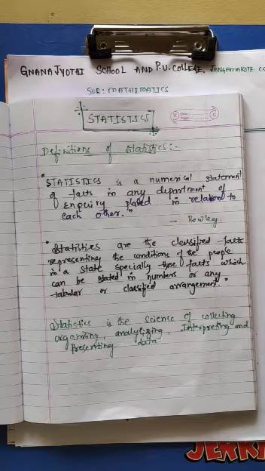Let us begin with an exercise on gathering data by performing the following activities. Heights of 20 students of your class.